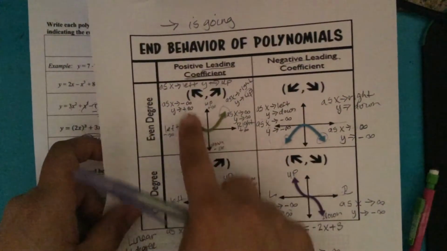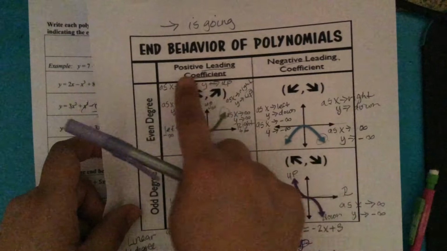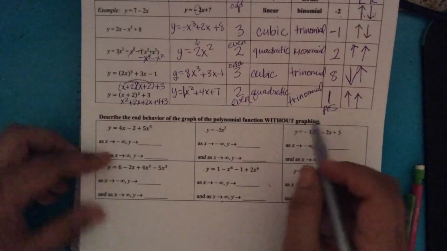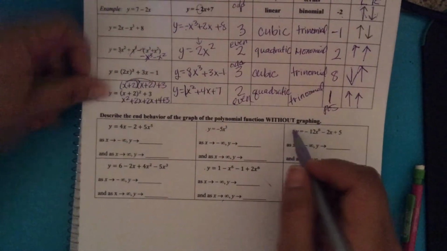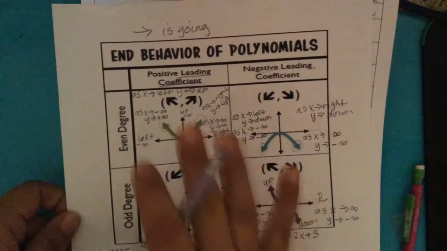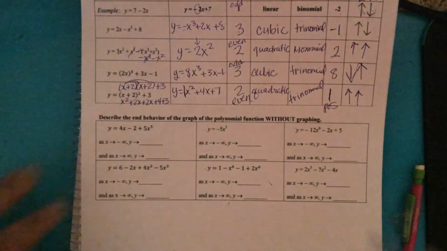So you know that you have a happy face. Leading coefficient is positive. So both arrows are going up. Okay. Without graphing. So without graphing, we're just going to use this information right here that we already talked about.